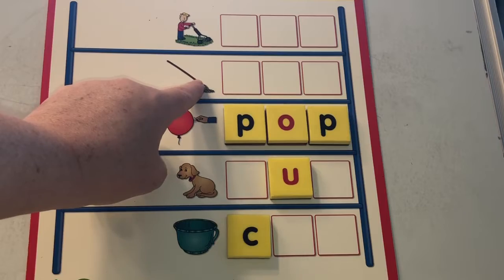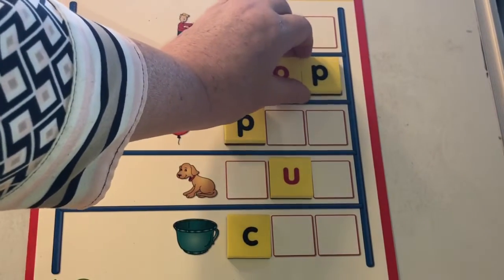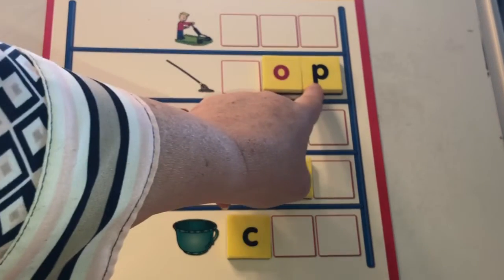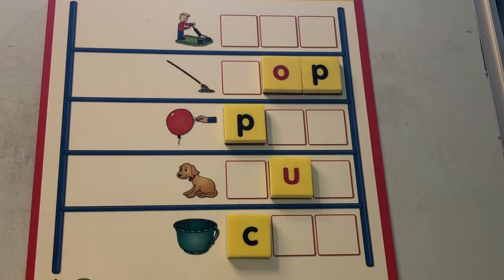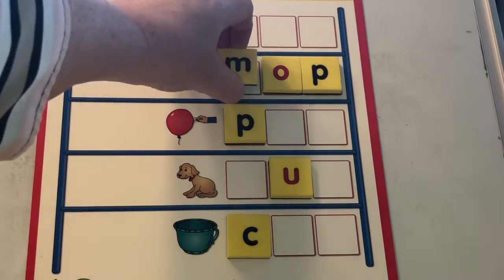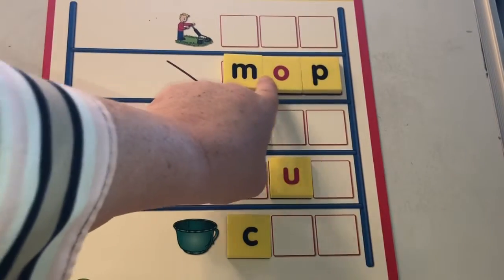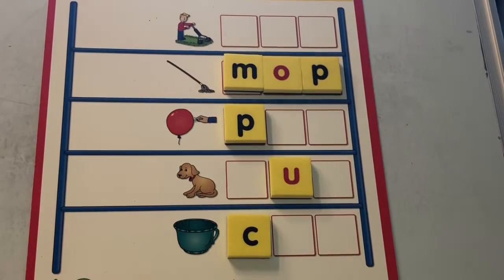Now we're going to change pop to mop. Pop, mop. Those words rhyme. That tells me the end stays the same. Op. What letter do I need to put at the front? Mop. M. Op. Mop.